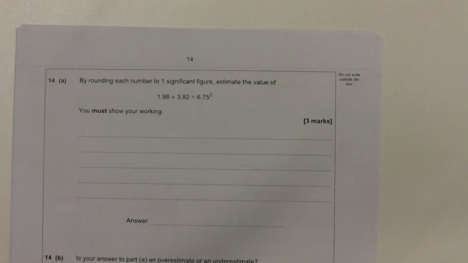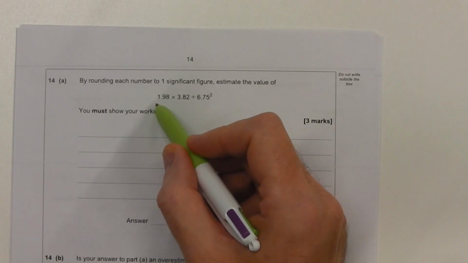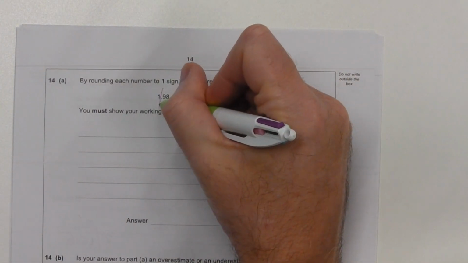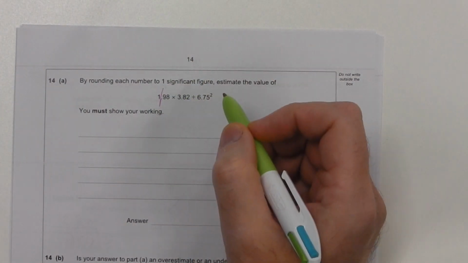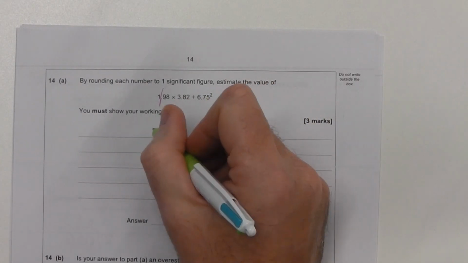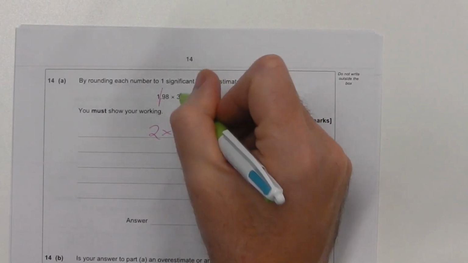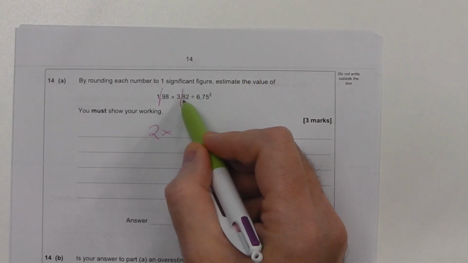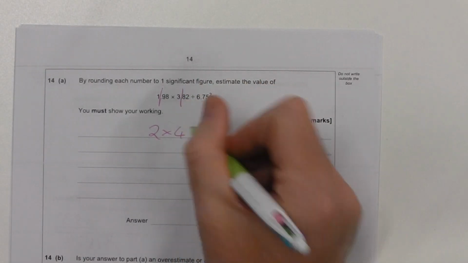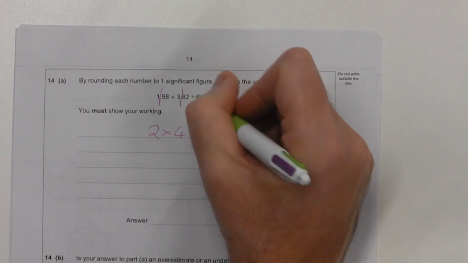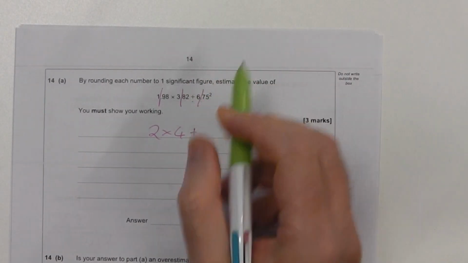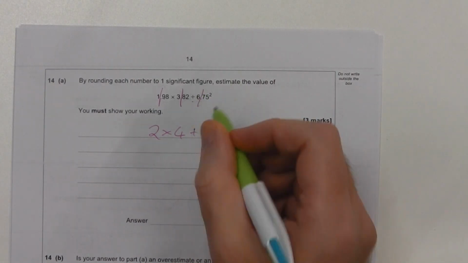(14) Rounding, and of course they've picked the worst, the most awkward type of rounding that we do, rounded to one significant figure. Remember, one significant figure means we're rounding to the first number with value, and it's 1.98. So we put a line after the first one, the 9 rounds up, so that becomes 2. So our first number is 2. The next one after the 3, so again that rounds up, so we've now got 4.